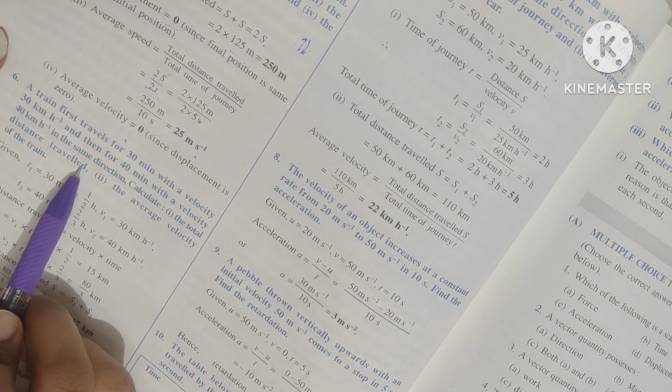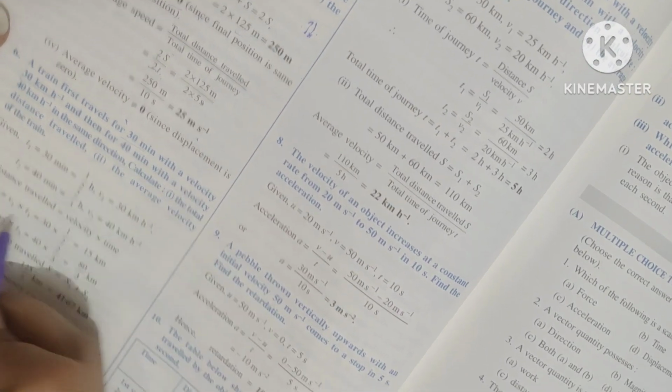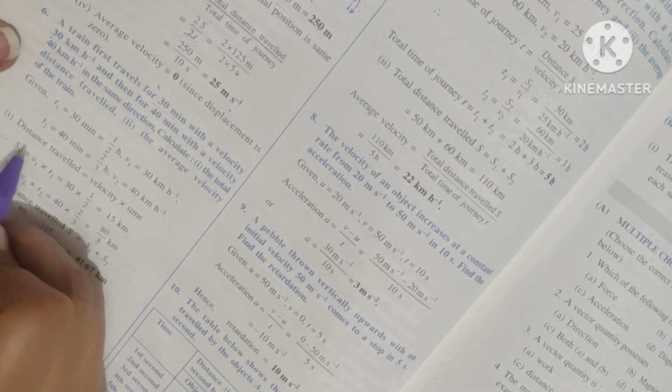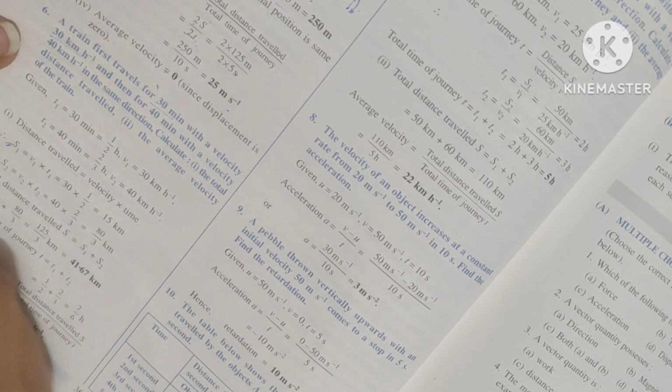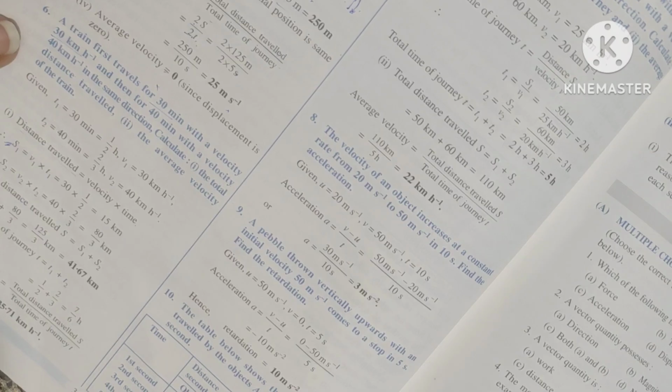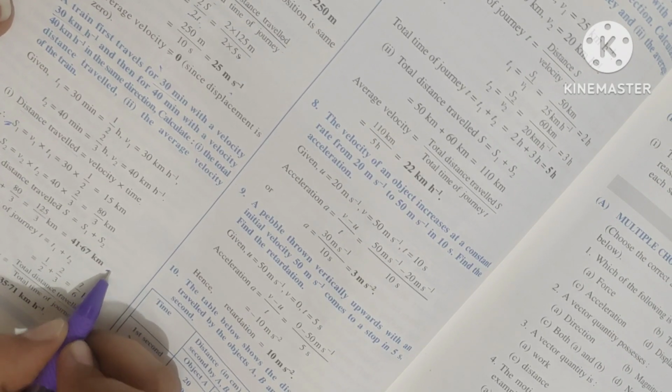Total distance traveled, how will we find? Speed is given, time is given. Firstly, we will find the distance traveled from the first case. From the second case we also find the distance traveled. Then add both distances. This is the first answer, total distance traveled.